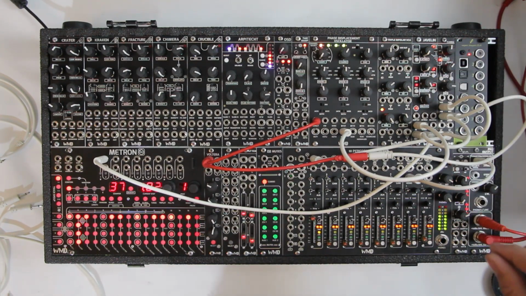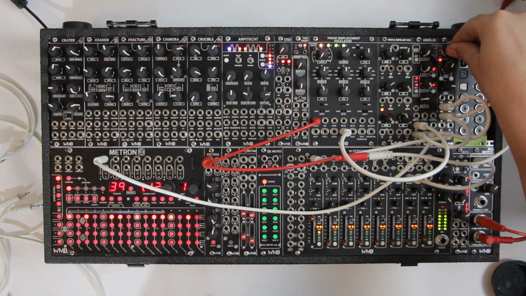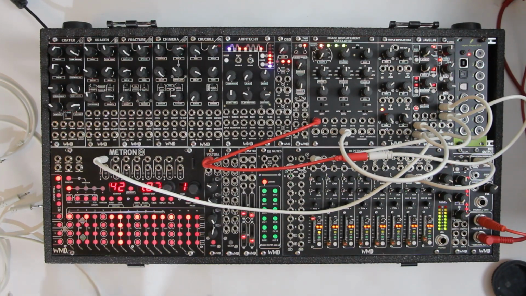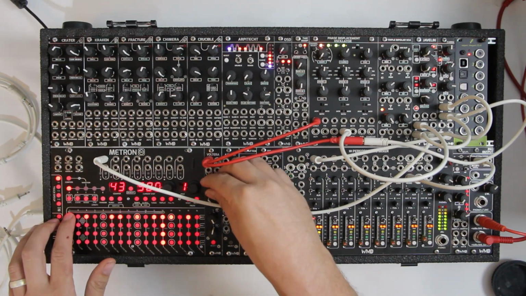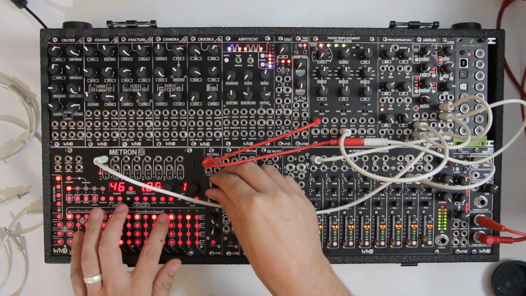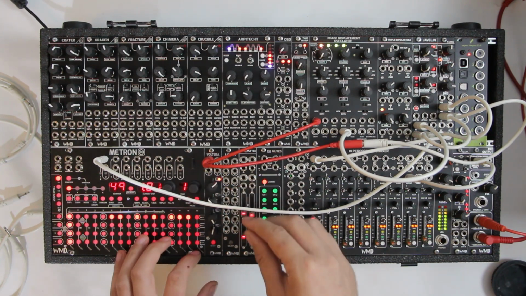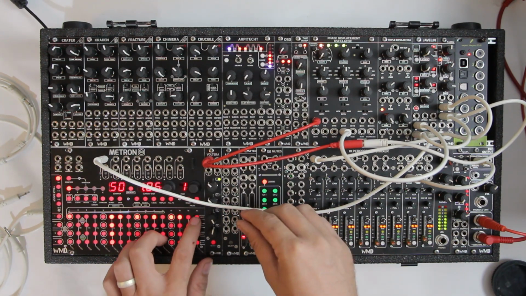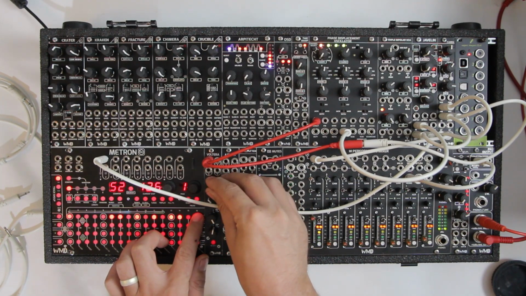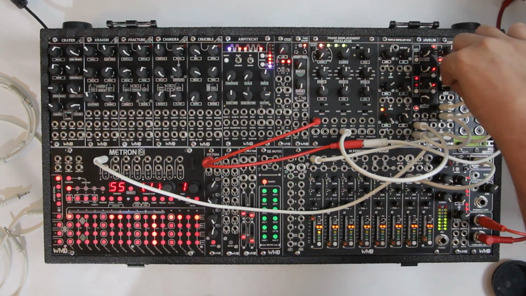That's pretty cool. Let's shorten this up a bit. And now you can really hear that pitch coming out. So let's add some pitch information. We're going to do unquantized. Okay, I like that. Okay, so let's take the resonance all the way down.